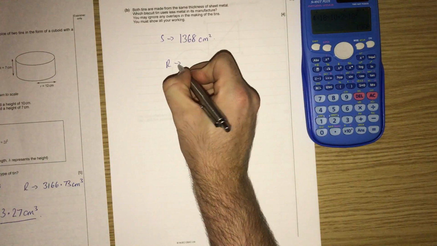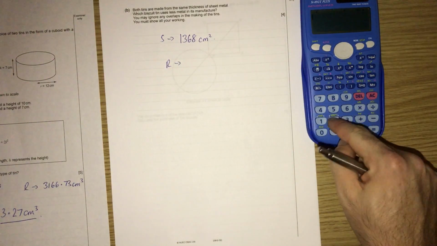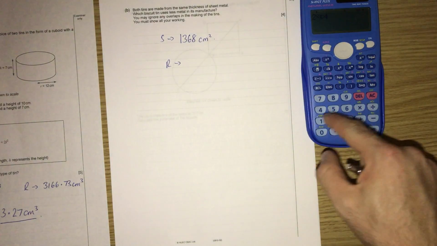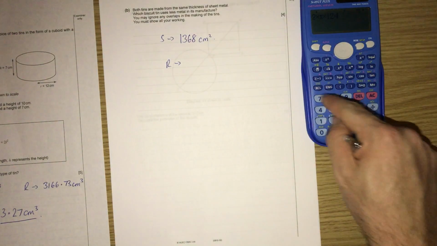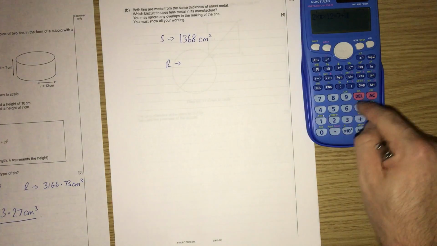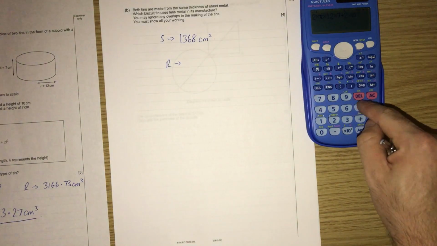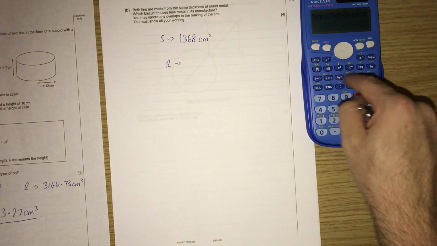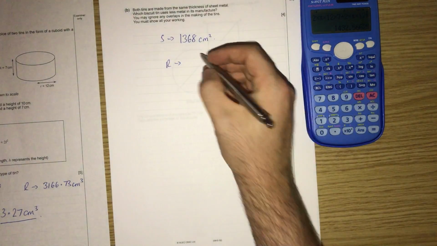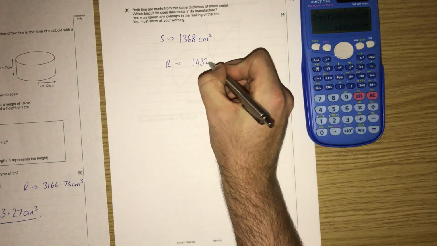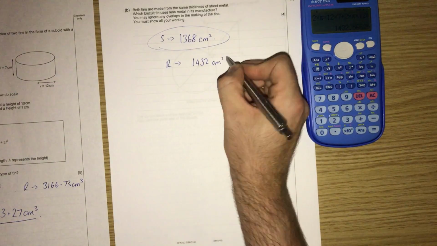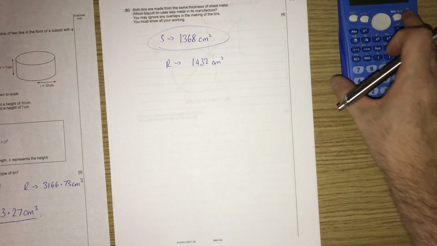And then the round tin, 2 pi r h plus 2 pi r squared, so 2 times pi times r times h plus 2 times pi times r squared, which is 12 squared again, and that comes to 1432. So which biscuit tin uses less? So the square biscuit tin uses slightly less, and it doesn't ask by how much, so we don't need to subtract them.